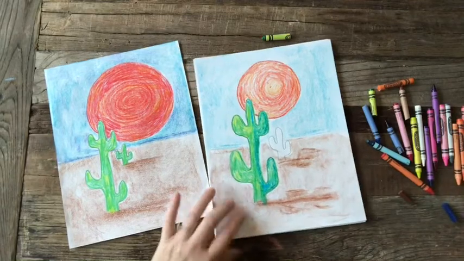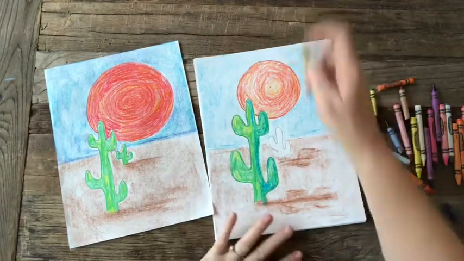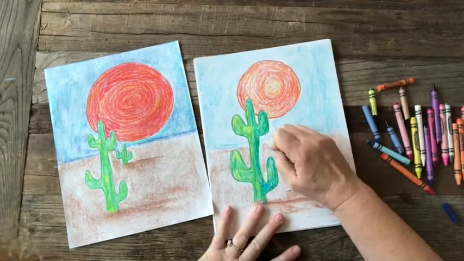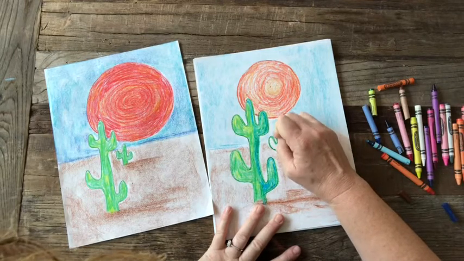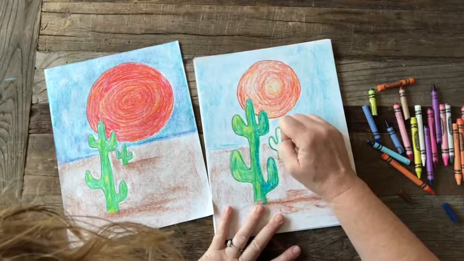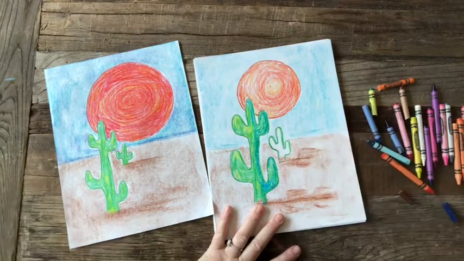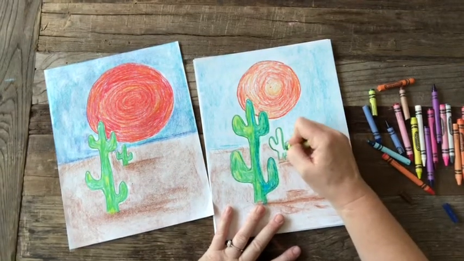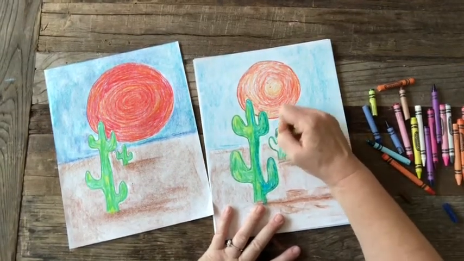All right, and I'm gonna work on my last cactus and then I will be all done. So first I'm gonna trace over, and then I'm gonna color it in but leave some white places.